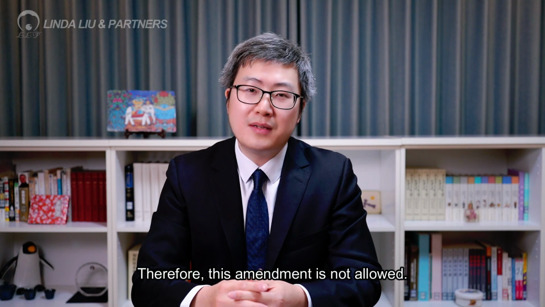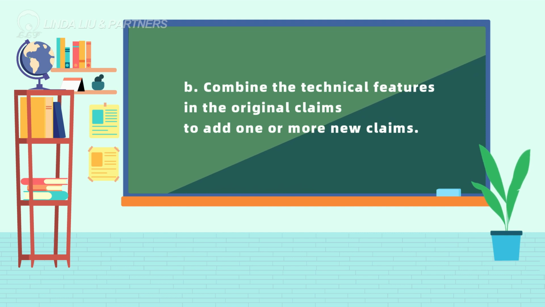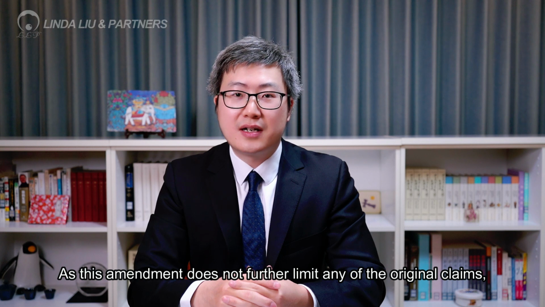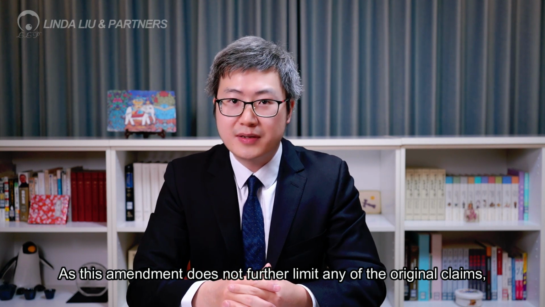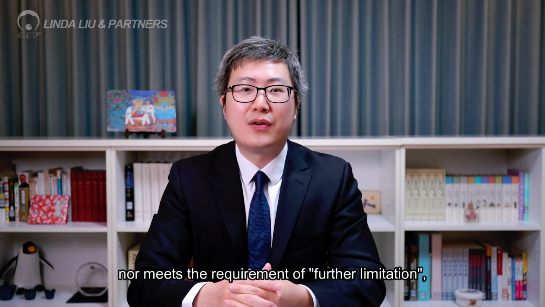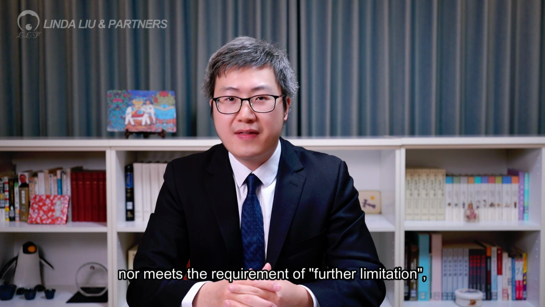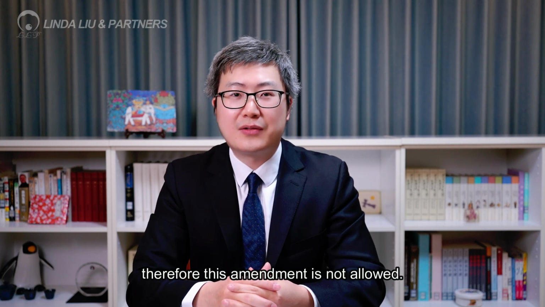Therefore, this amendment is not allowed. B. Combine the technical features in the original claims to add one or more new claims. As this amendment does not further limit any of the original claims, it neither qualifies as adding features nor meets the requirement of further limitation. Therefore, this amendment is not allowed.